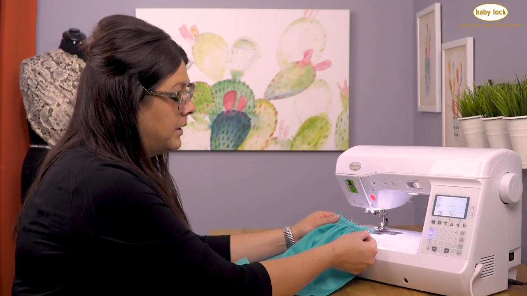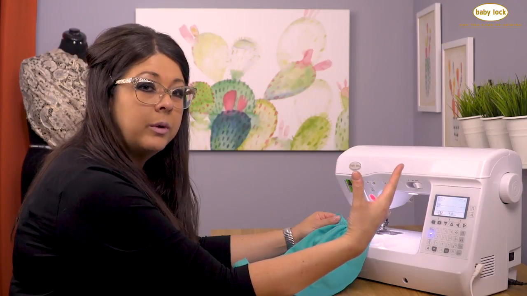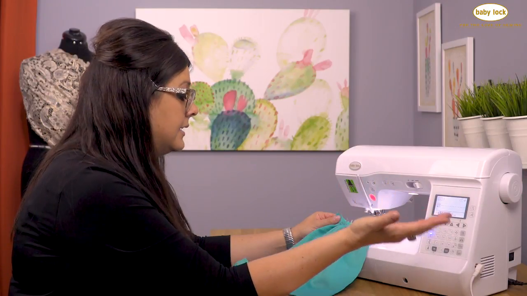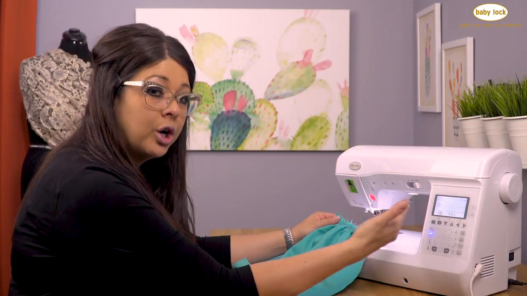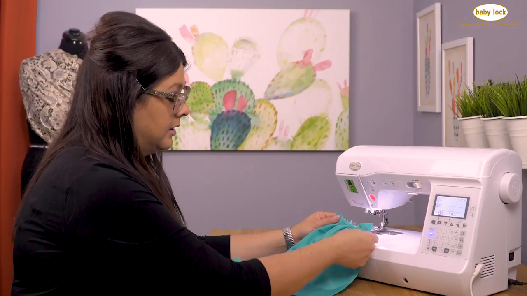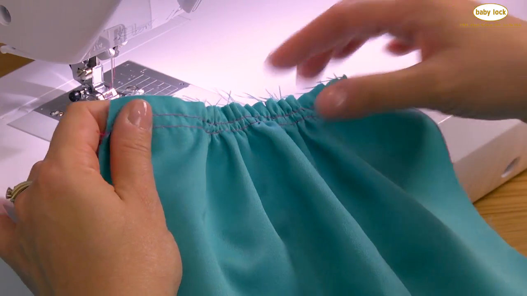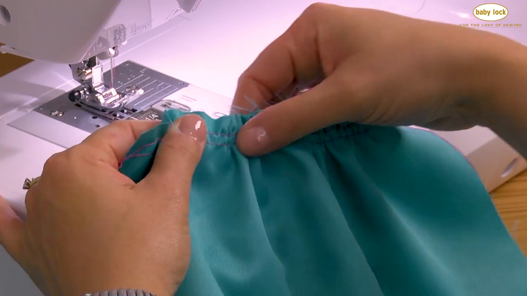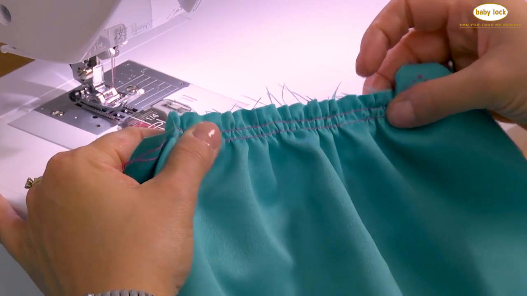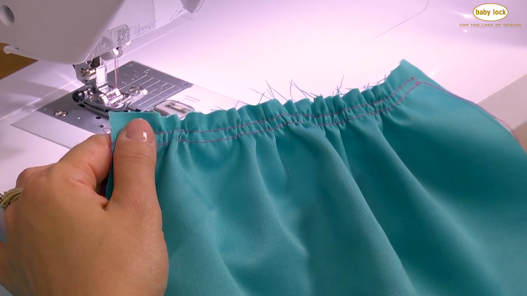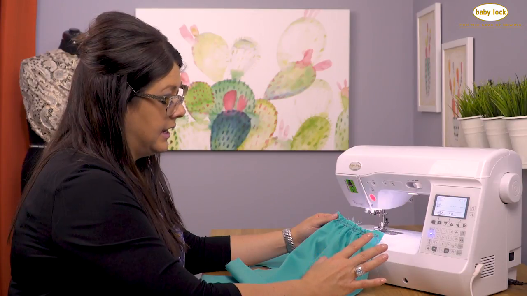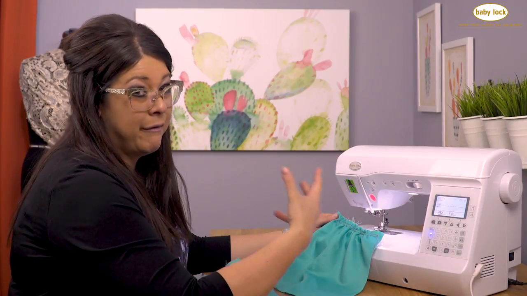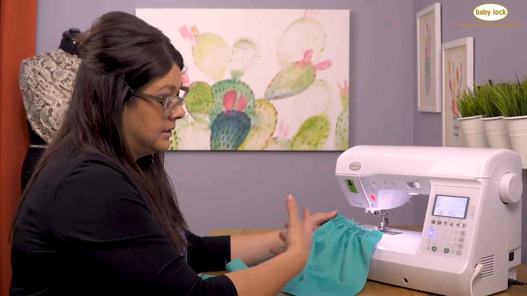Now, when it comes to gathers, there's a word that we use called ratio, and that is the amount of gathers per the amount of fabric. I'm going to loosen this just a little bit, and basically how much fabric you put into whatever area you're fitting is going to determine how full that garment is going to be.